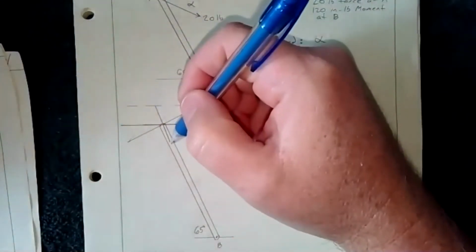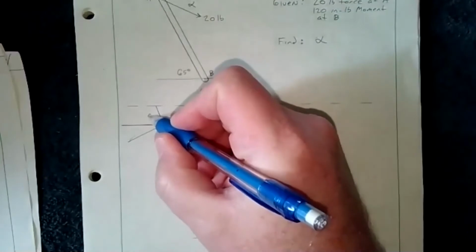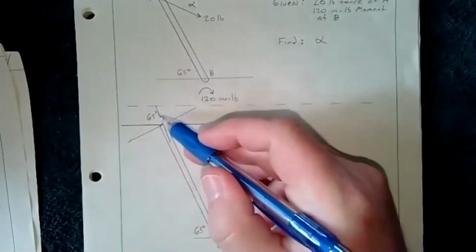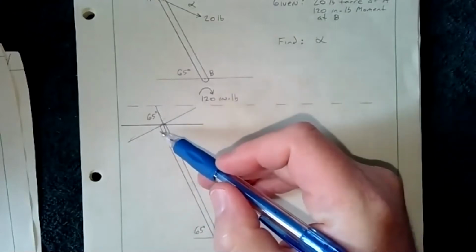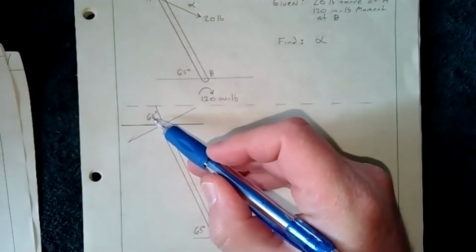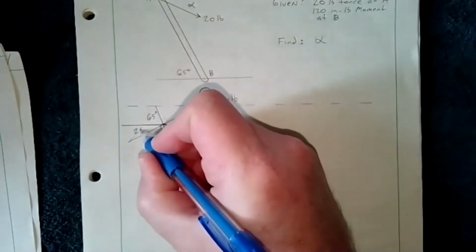This is the extension of that line. So I know that this is 65 degrees, because that angle is the same as that angle, 65, 65. I know that that's straight, that's the perpendicular line. So with 65, this has to be 25, right?